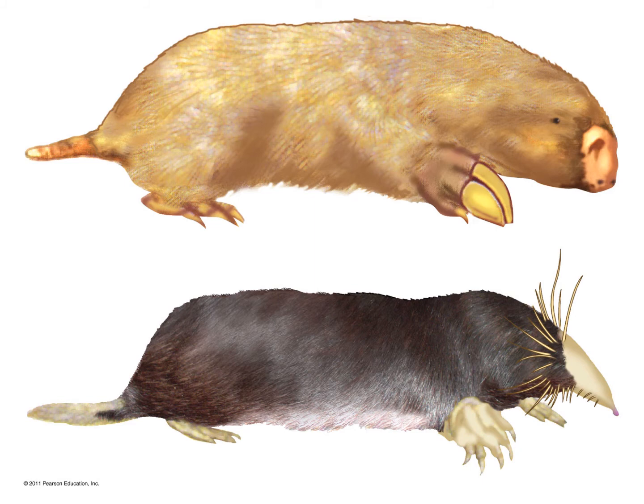Here is on top a marsupial mole, and on bottom North American mole. So the two critters are very distantly related mammals, but they have both converged on the same lifestyle and have very similar adaptations, but not because of a common ancestor, because of convergence.